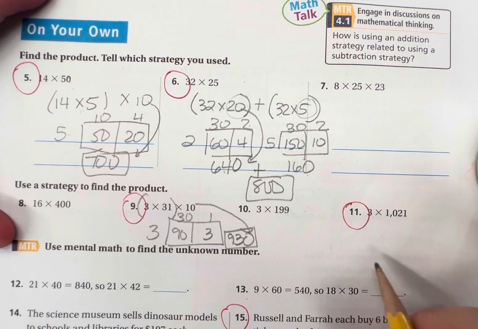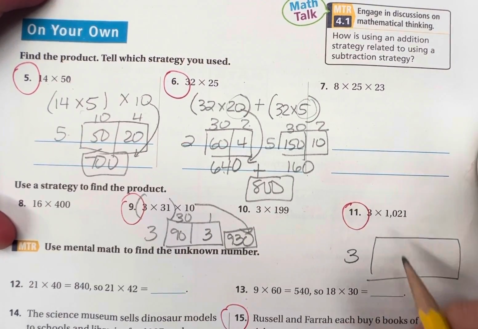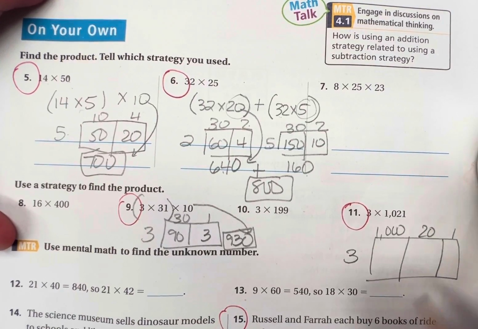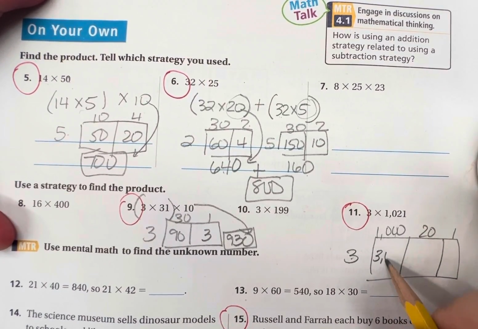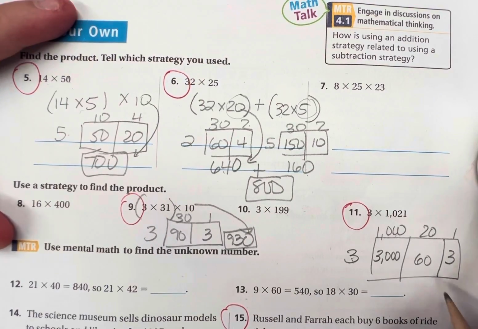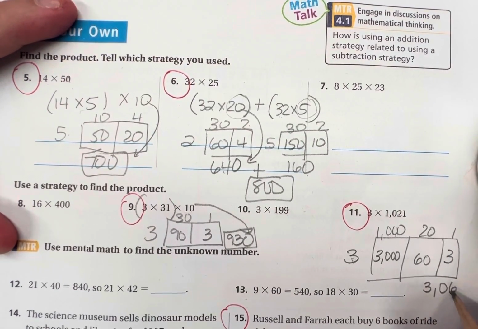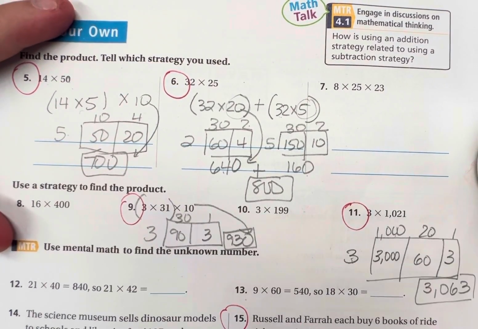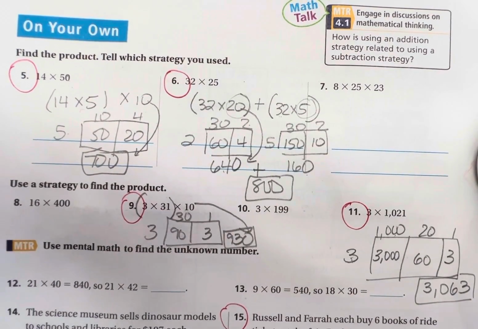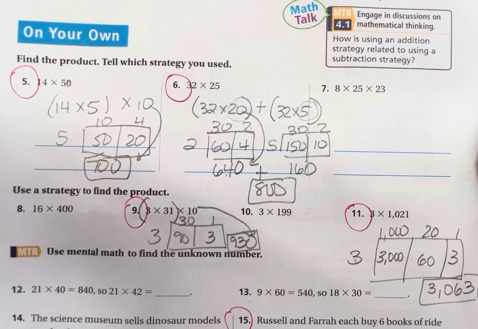For this one that they did in class, no strategy needed other than the same one we have been doing all week. So 3,000, 3 times 20, 60, 3 times 1, 3, for a final answer of 3,063. If we keep going that way, we'll be able to solve our problems. It's going to take a couple of views to maybe understand this lesson, but you've got it. Have a good evening.